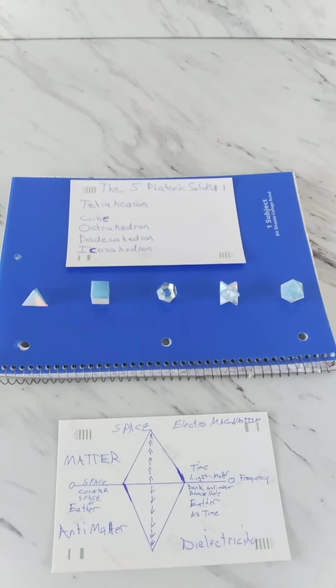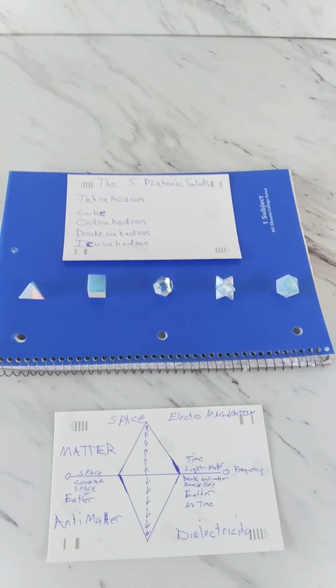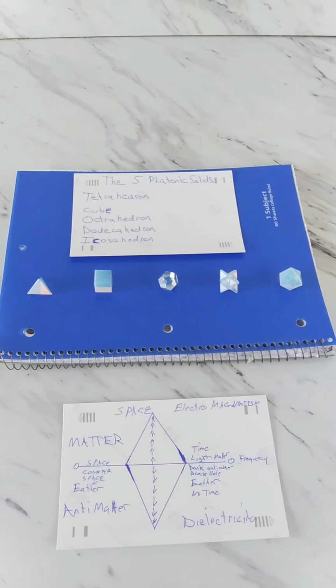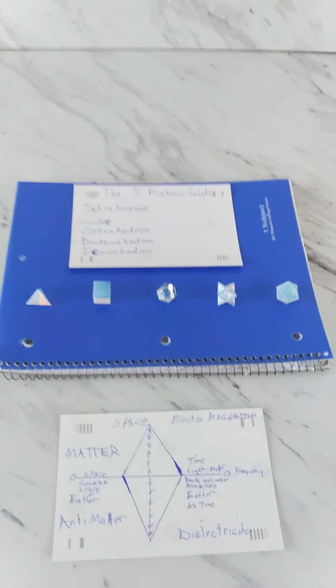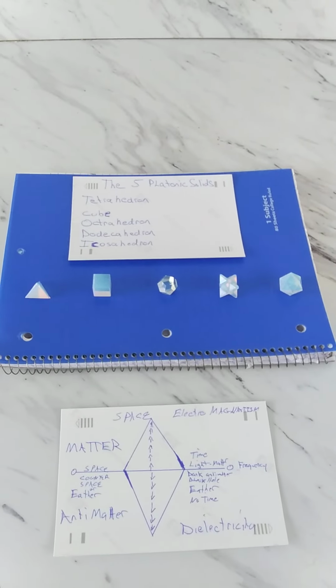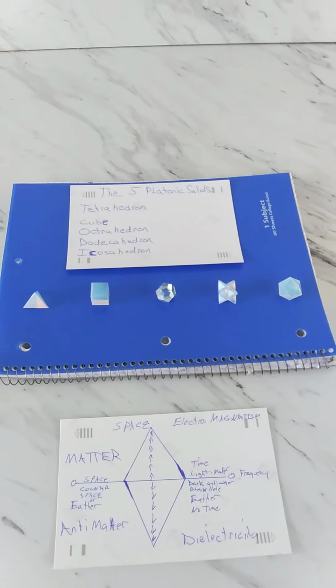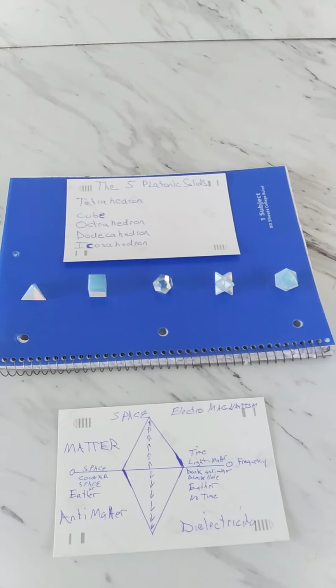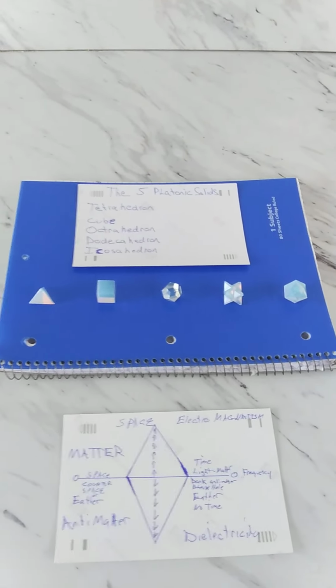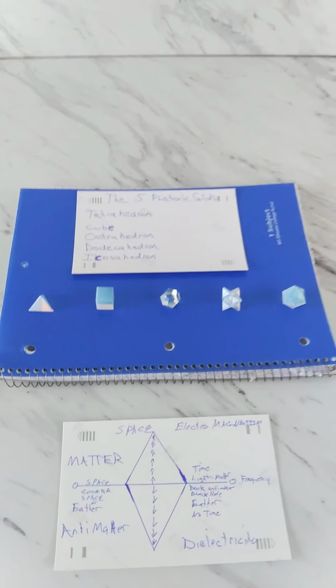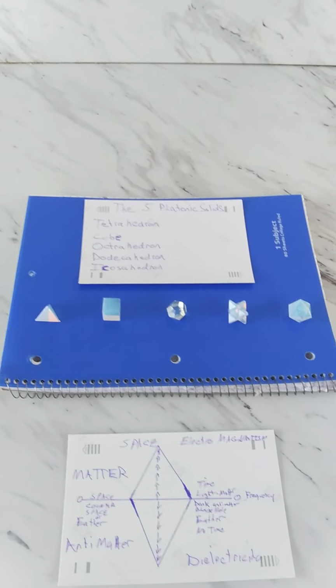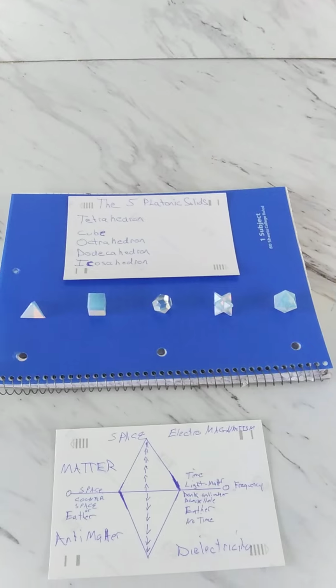When I was a kid, I went to a Montessori school, and the very first day I was there, I saw these platonic solids. They were sitting on this back shelf, and for some reason I gravitated to them every single time that we were allowed to play with the toys. And I would pick these things up and just think all kinds of different thoughts.